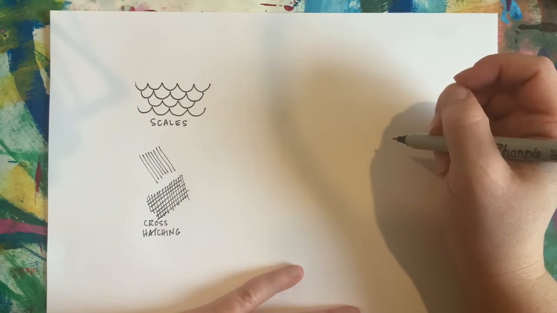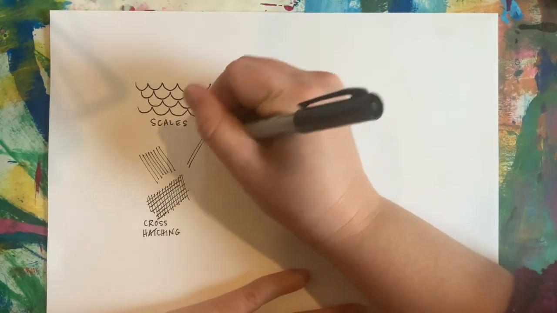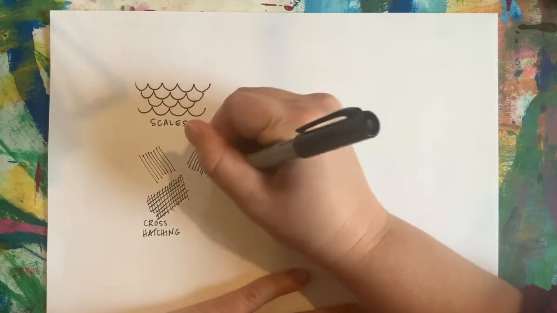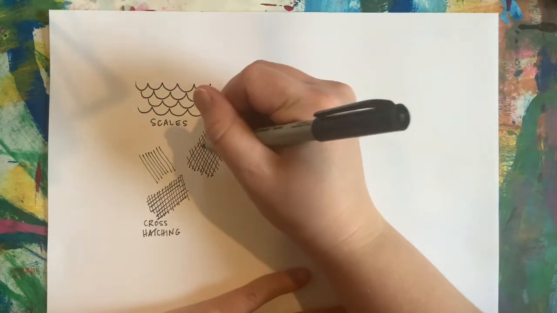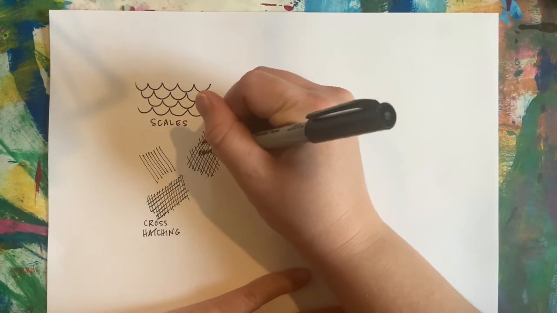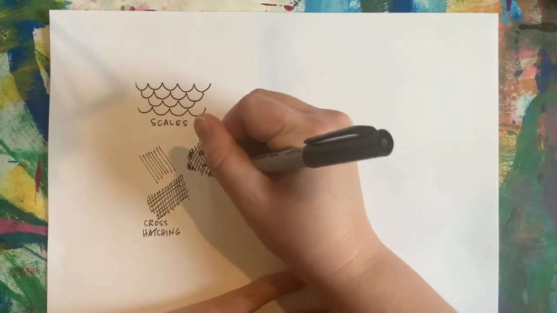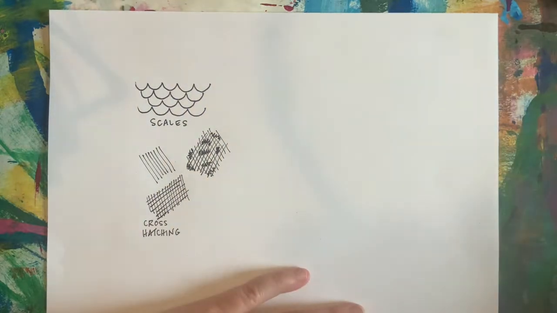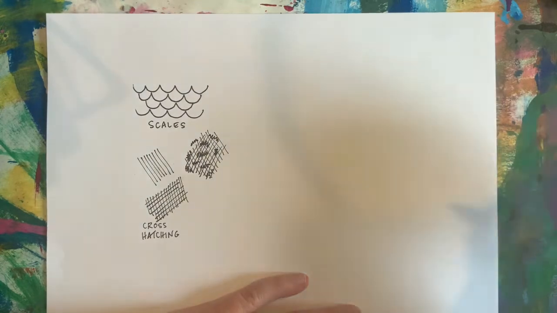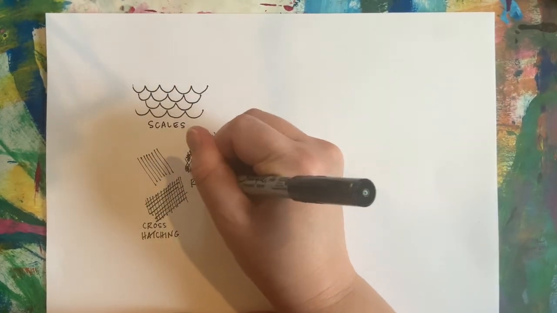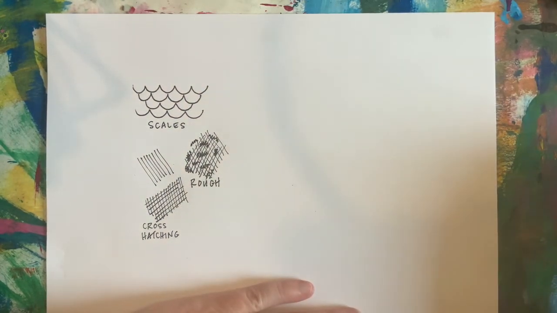Another way to show texture, maybe that something's rough, we could do hatching again and more cross hatching. But on top of that, we could use little scribbles, controlled scribbles. And this could be a good way to show that something looks rough, like rocks, or maybe your carpet is a little rough. So we could label this rough.